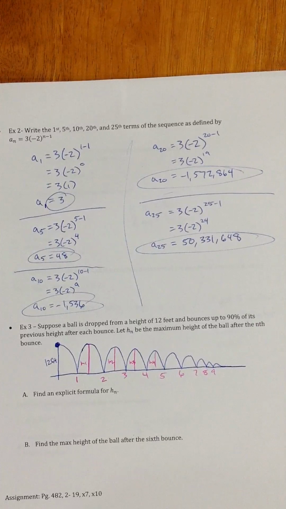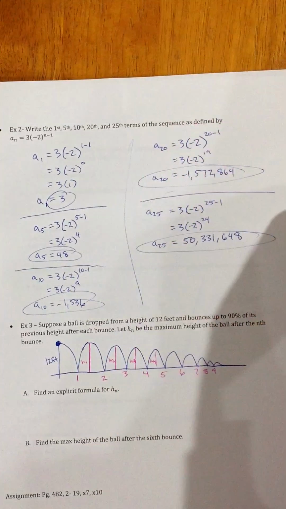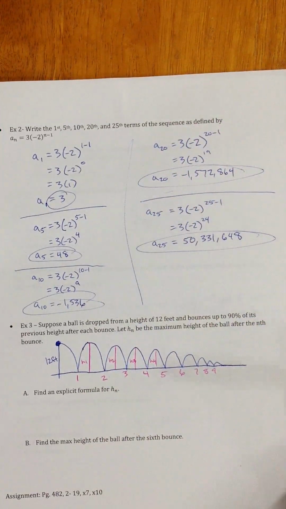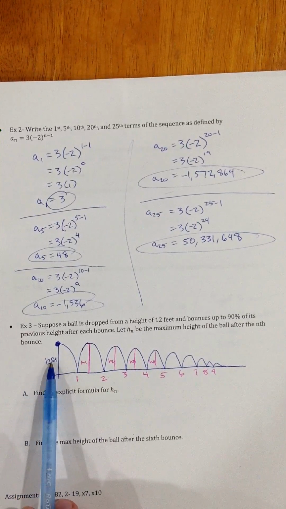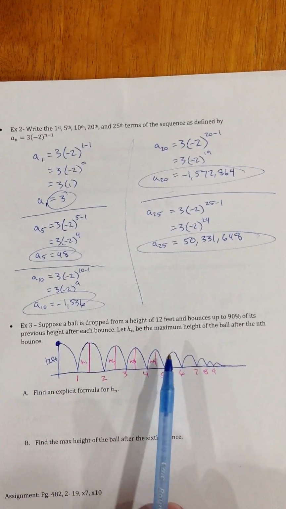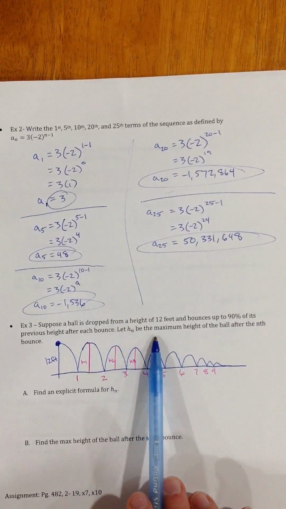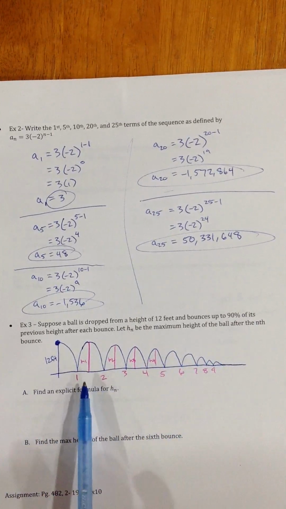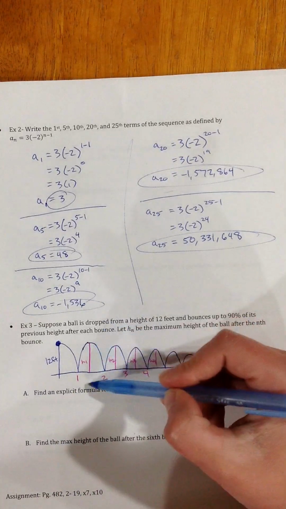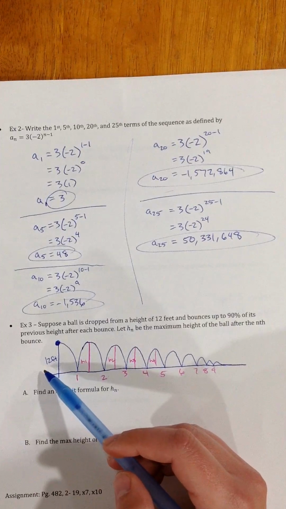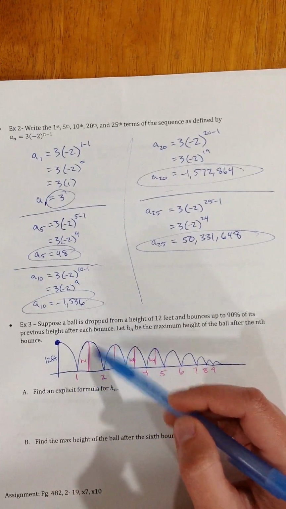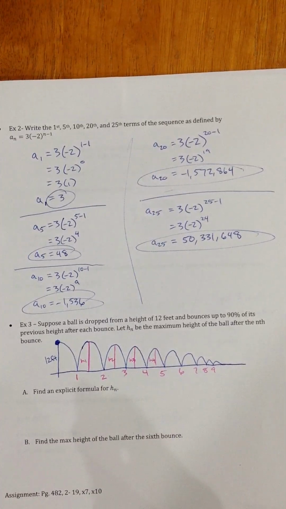And then it says find an explicit formula for h sub n. So what you're going to want to do here is figure out your first term and your constant multiplier. The tricky thing with the first term is a lot of times people think it's 12, but it tells us that our h sub n is coming after the bounce. So our first term is actually going to be whatever this height after the bounce is. It's not going to be the 12, because that was before it even bounced. So we're going to use h sub 1, whatever that would be, as our first term.